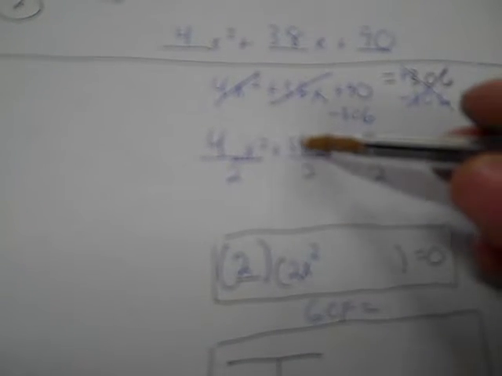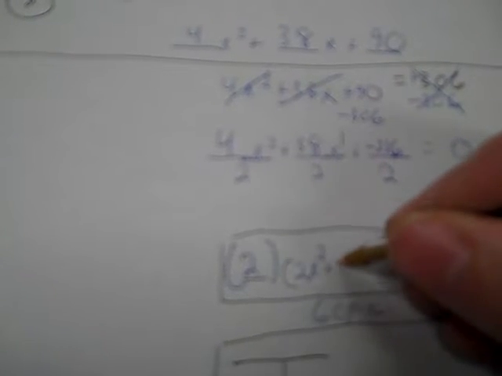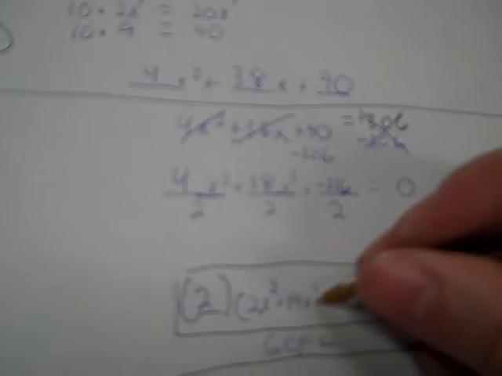Kind of a tight fit here. 38 divided by 2 is 19, so plus 19, x to the first. And then negative 216 divided by 2 is negative 108. Okay, so I put minus 108. Okay, then I run my ABC from here. A, B, C.